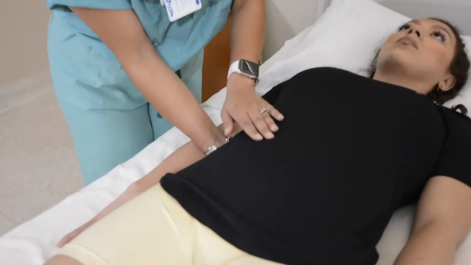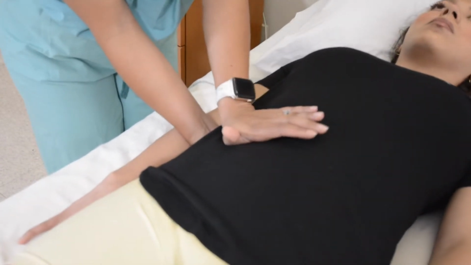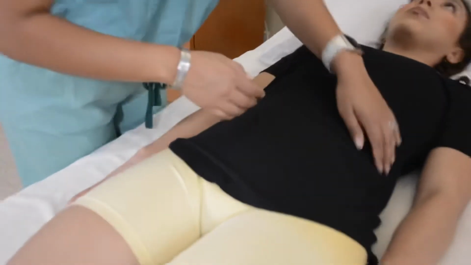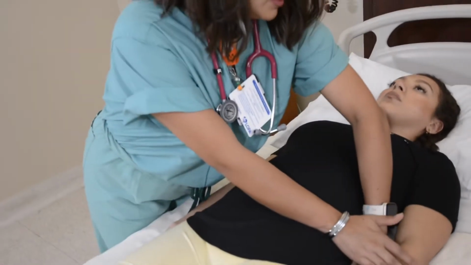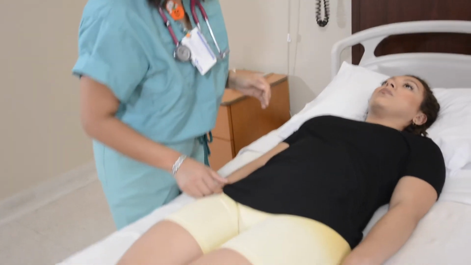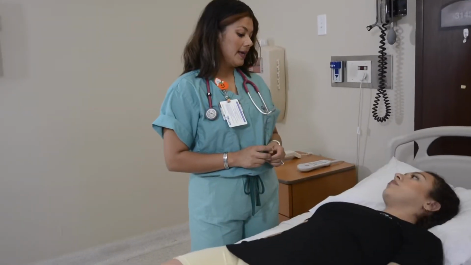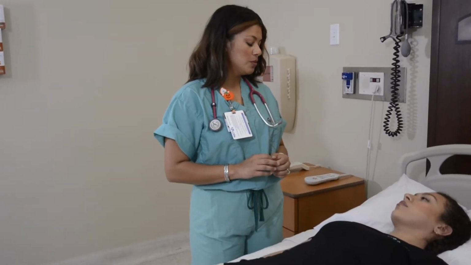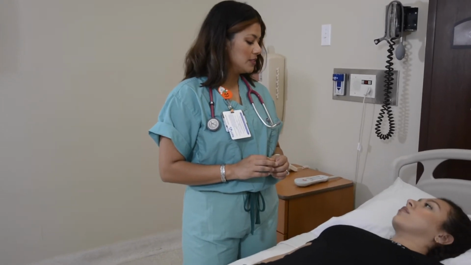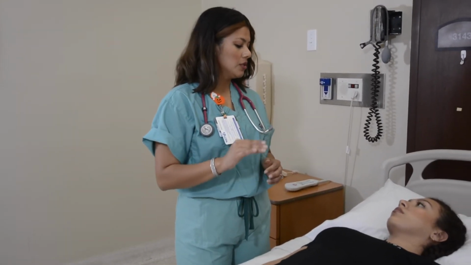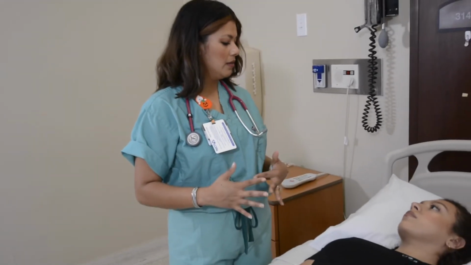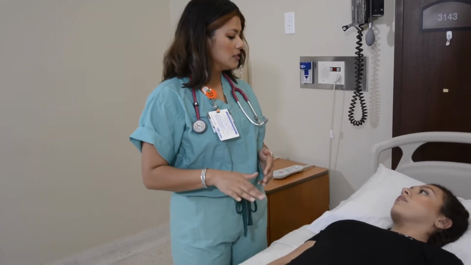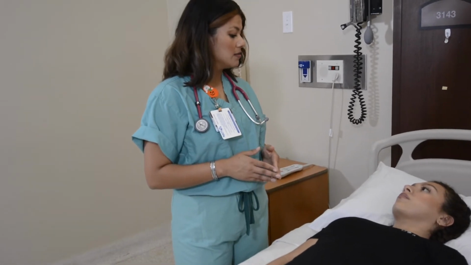I'm going to start with the right one. Tenderness. On the left. And tenderness. Okay, next I'm going to be performing what we call specialty tests. We'll be pushing on different areas. Here I'm looking for any rebound pain. We do this test to check for appendicitis. Okay.